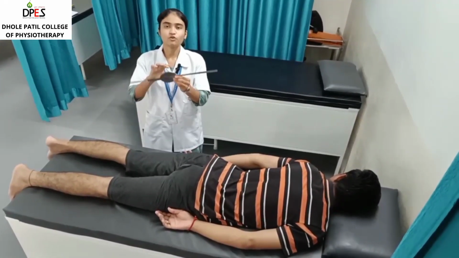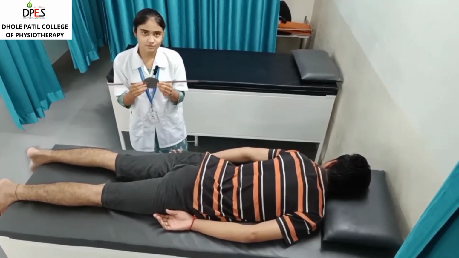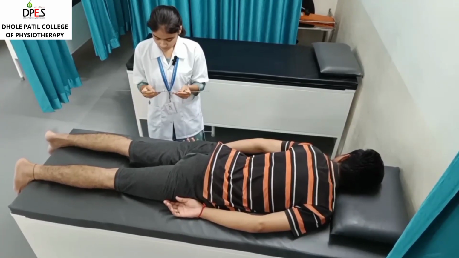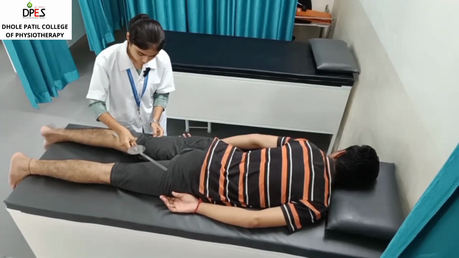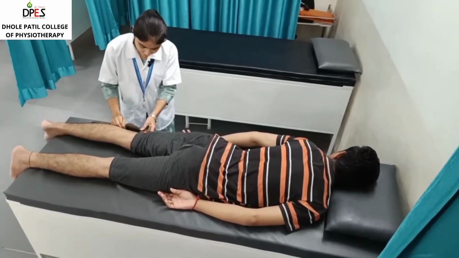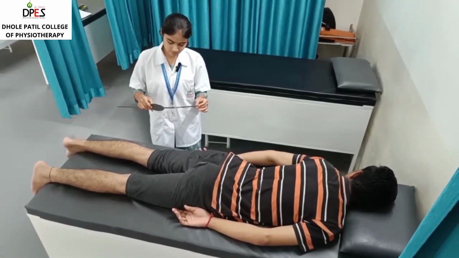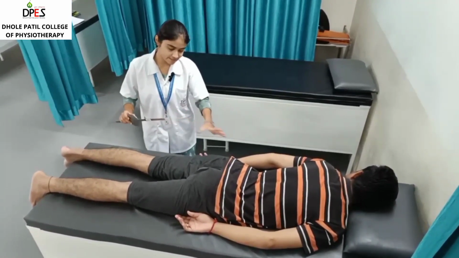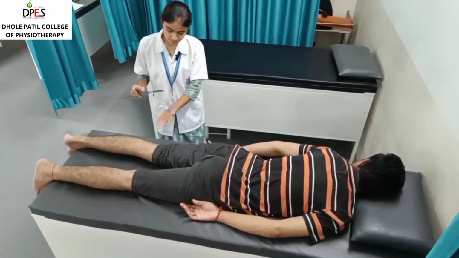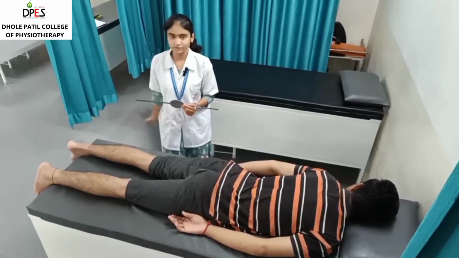This is the body of goniometer. This is the fixed arm, which is also known as proximal arm, as it will be placed proximally. This is the moving arm known as distal arm. The fulcrum of our joint is the lateral condyle of femur, and the proximal arm, which is the fixed arm, will be placed along the imaginary line joining the greater trochanter and the lateral condyle of femur, and the distal arm will be joining the lateral malleolus of the fibula.